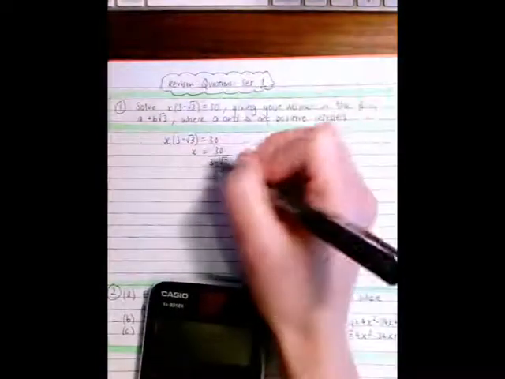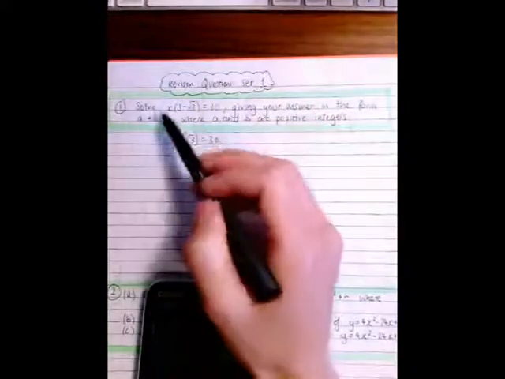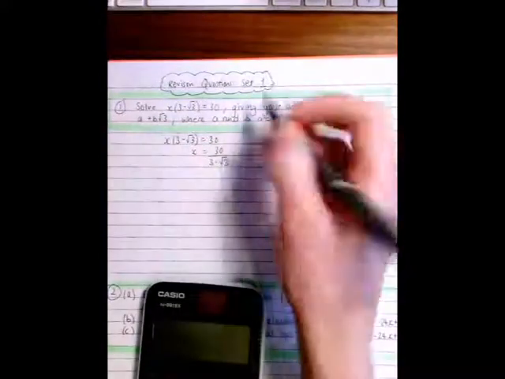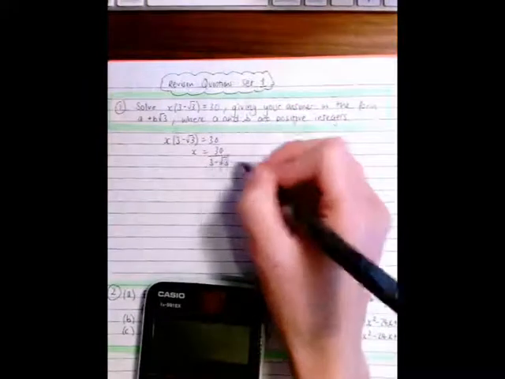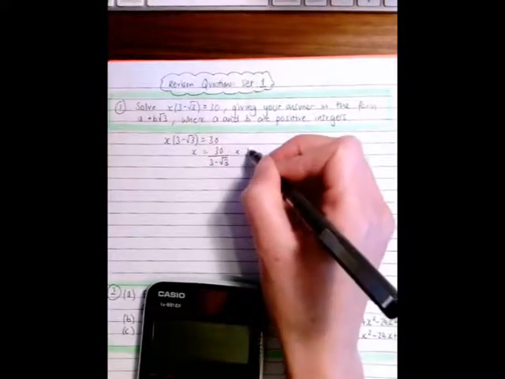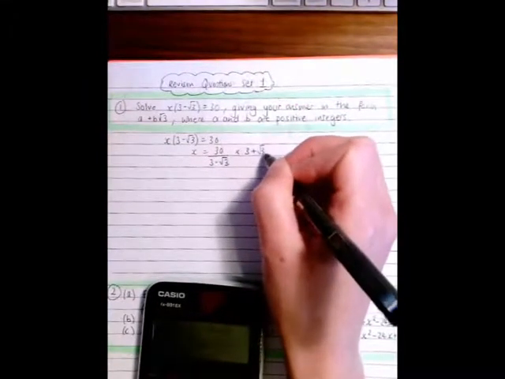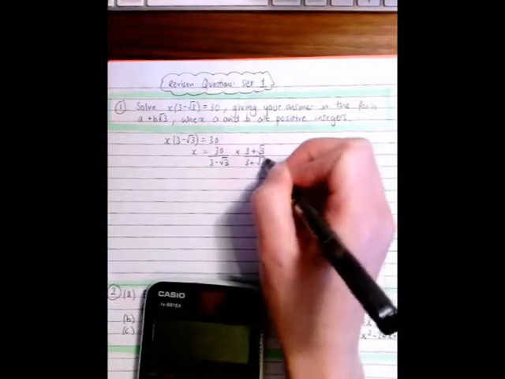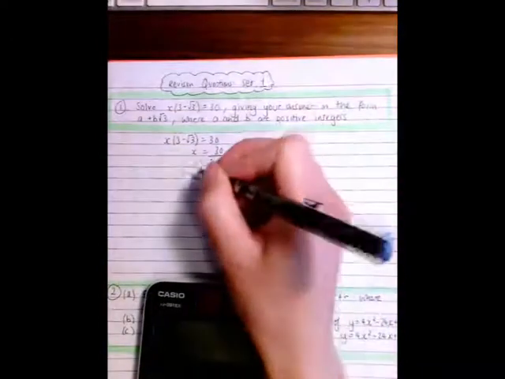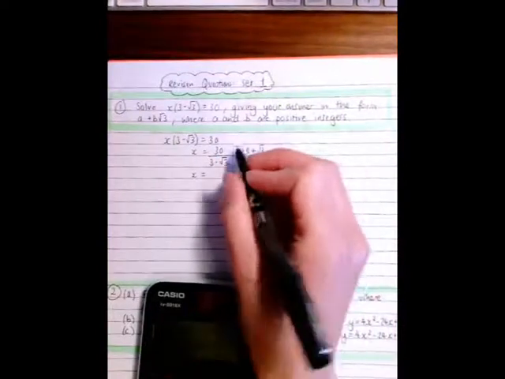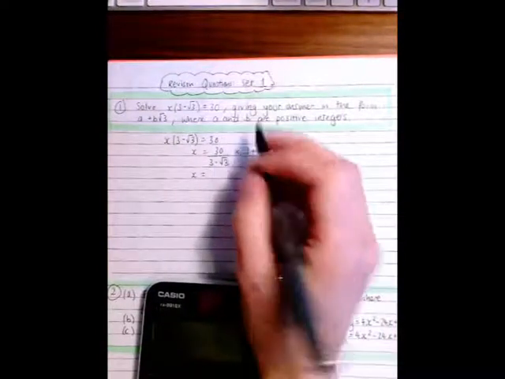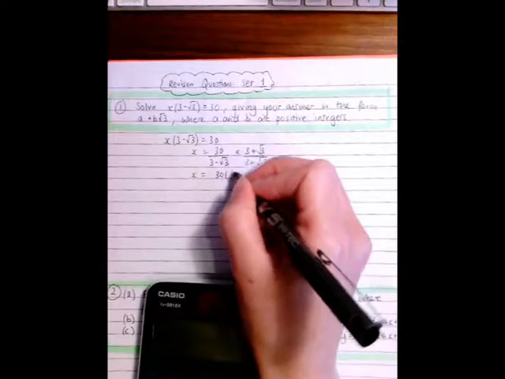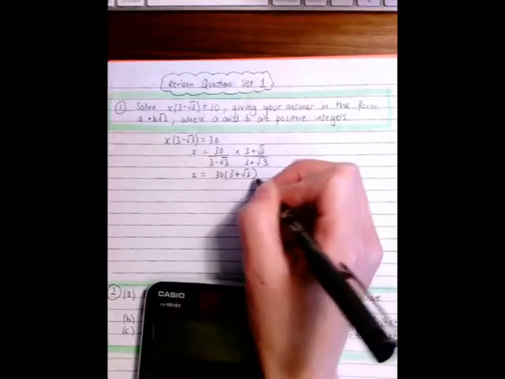Now, because there's a surd on the bottom and we want to make sure that we don't have that in our answer, we need to rationalise the denominator. So I'm going to times by 3 add root 3 over 3 add root 3. This will give me on the top, if I times the 30 by the 3 add root 3.